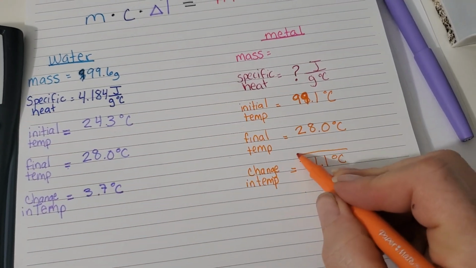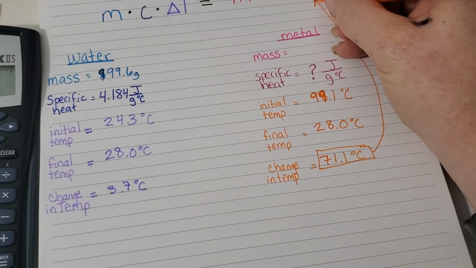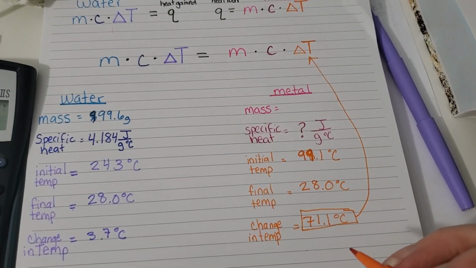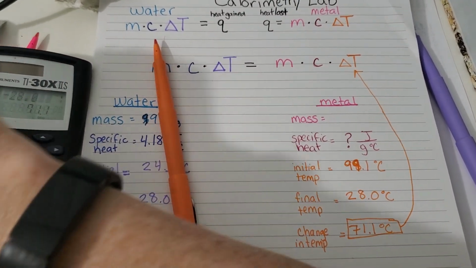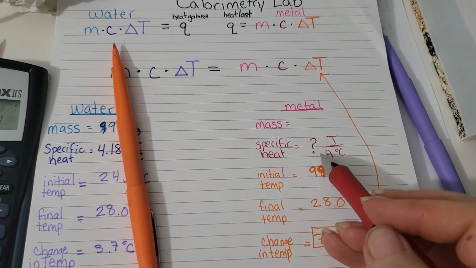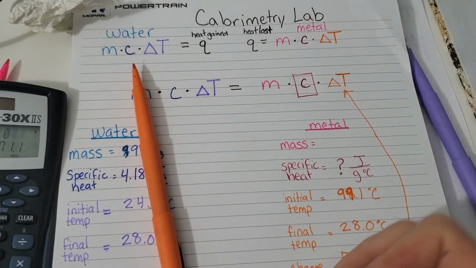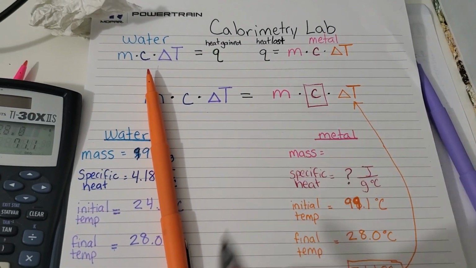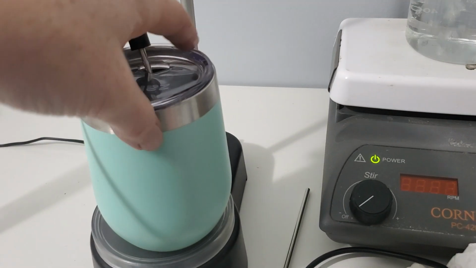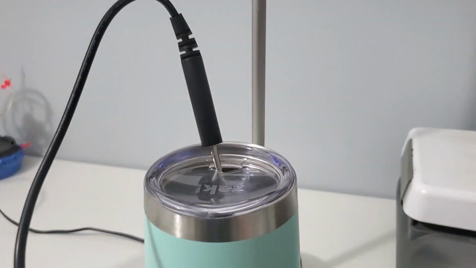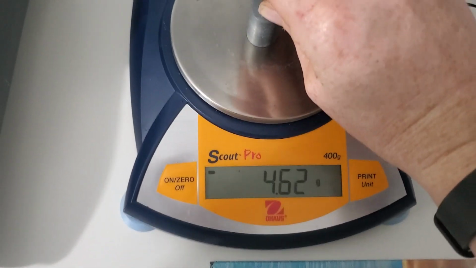Okay. So now I can have this number for my change in temperature. Again, my specific heat, this is the one we don't know. So this is what you will solve for. This is the variable you need to isolate. And we said we would get the mass, so it's been sitting in here long enough to cool off. All right, and then we'll place it on here.